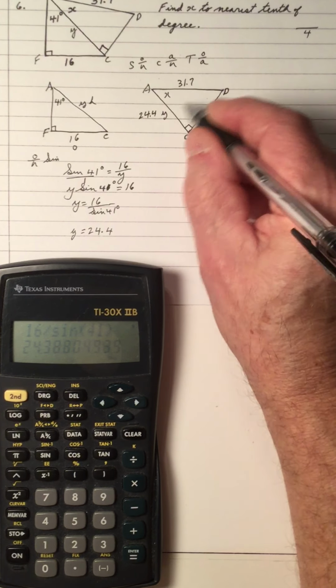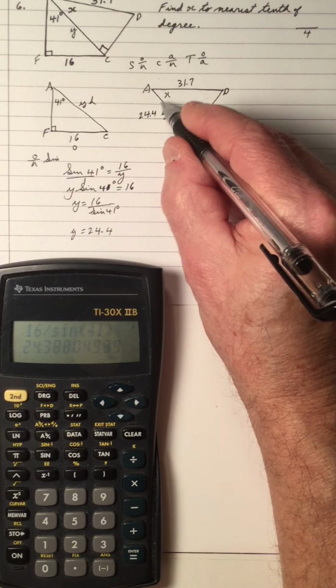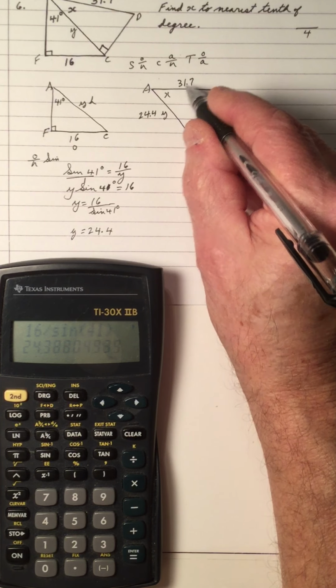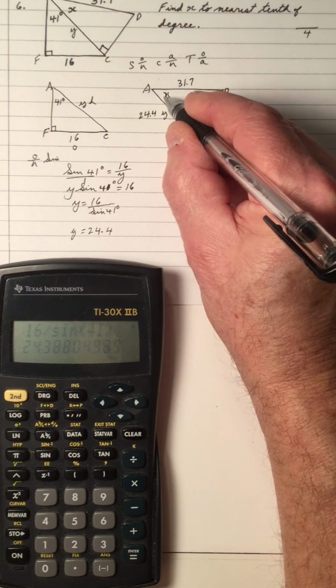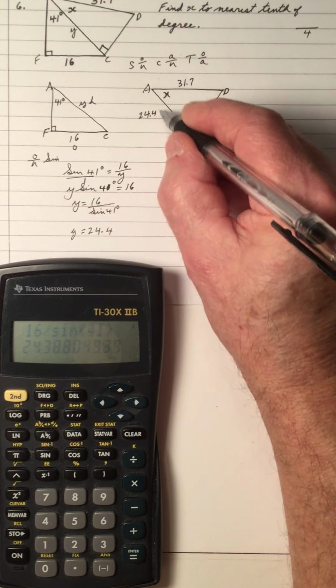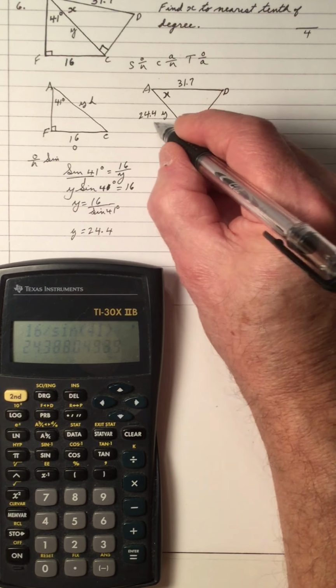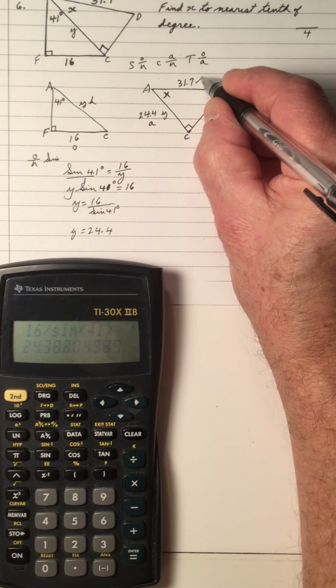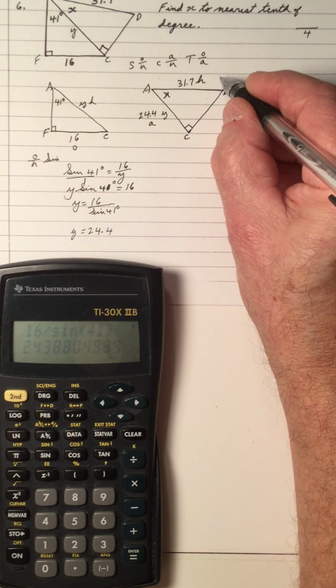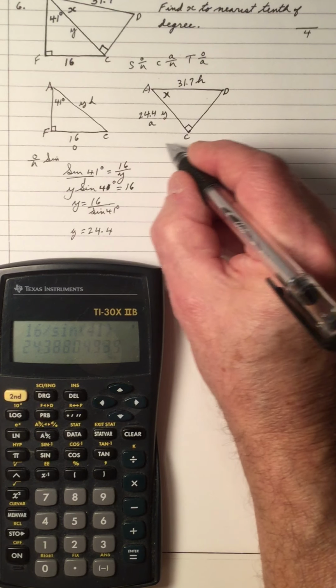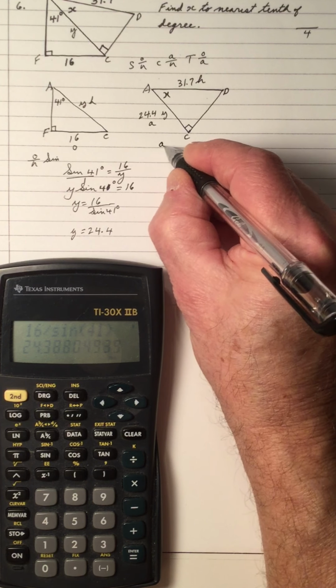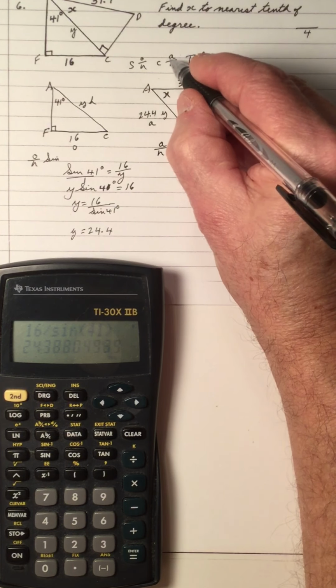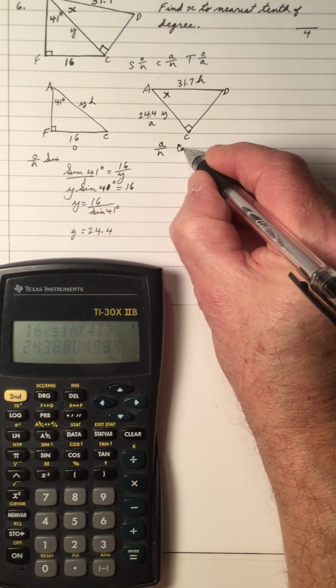So now I'm working on this triangle. So I have 31.7, 24.4, and I want this angle x. So in relation to this triangle, this side is adjacent, this side is hypotenuse. And so adjacent over hypotenuse is cos.